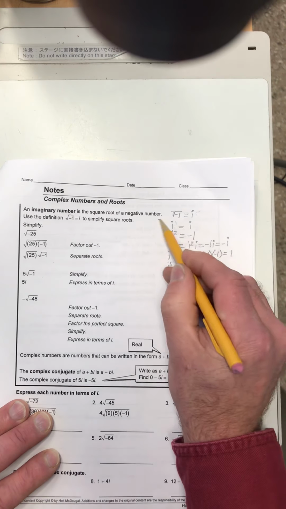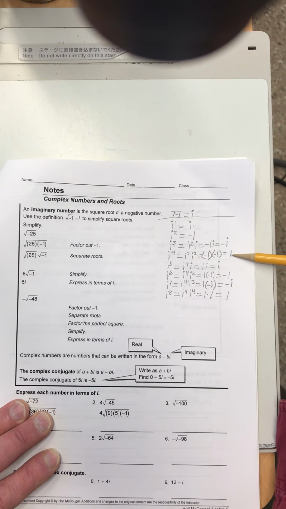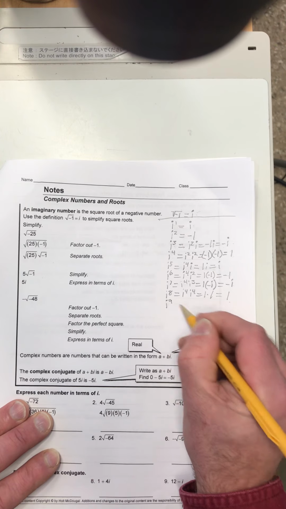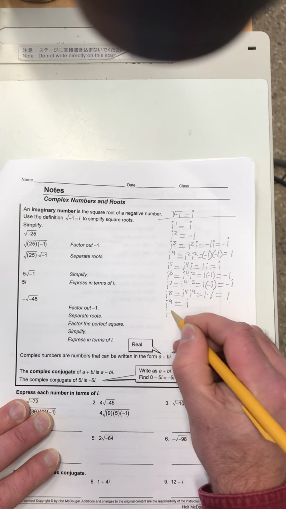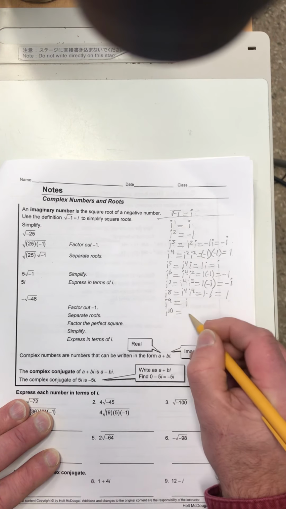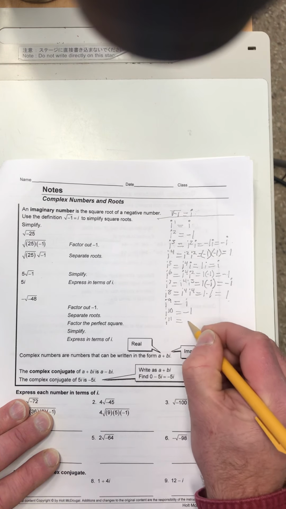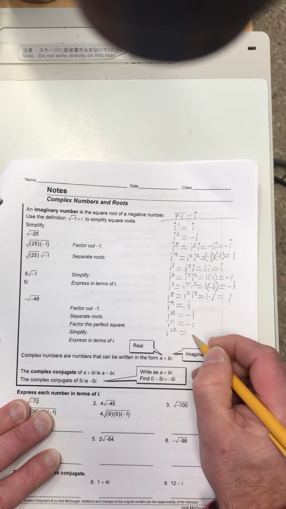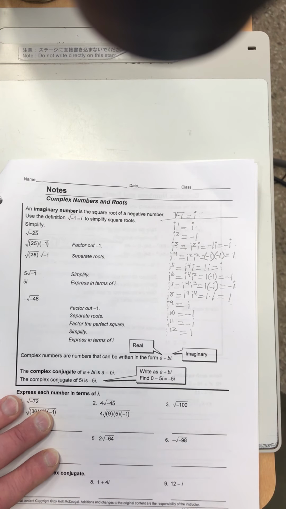So you can see that I'm going i, -1, -i, 1. i, -1, -i, 1. So I can follow that same pattern. i to the ninth is going to be i. i to the 10th would be -1. i to the 11th would be -i. i to the 12th would be 1. And it just follows that same pattern over and over again.